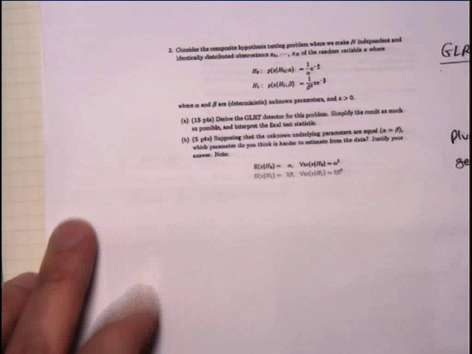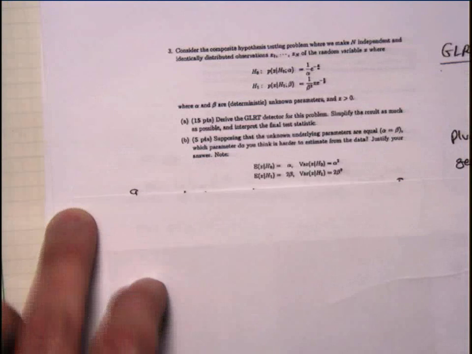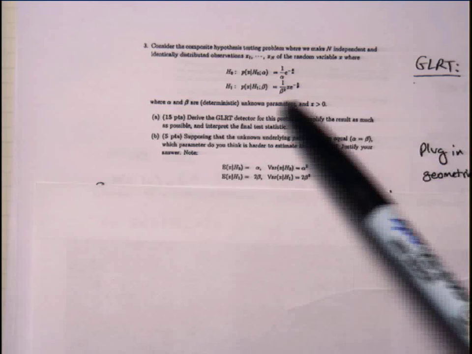All right, so this one, you have a composite hypothesis testing problem. You make n independent and identically distributed observations, and you have two hypotheses. In one of them, the first one, you have an exponential random variable, that's this first one. And in the second one, you have x e to the minus x, so that's not quite exponential.